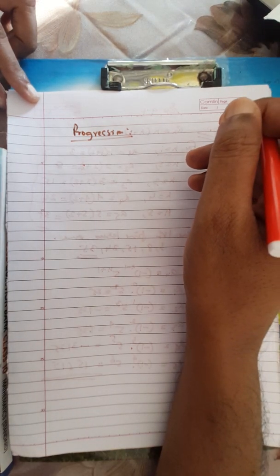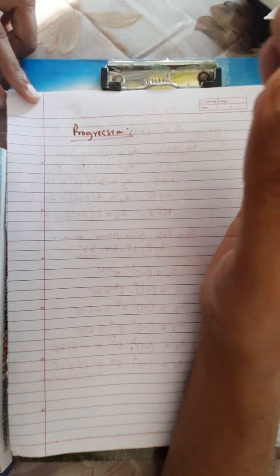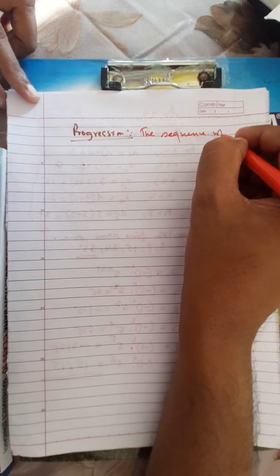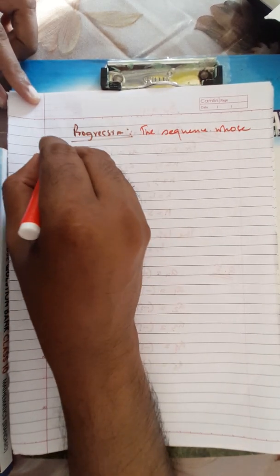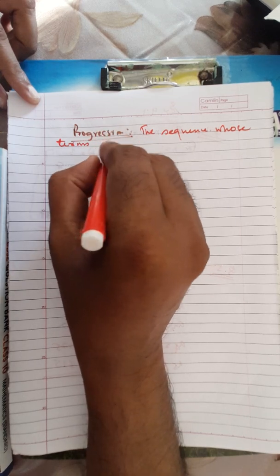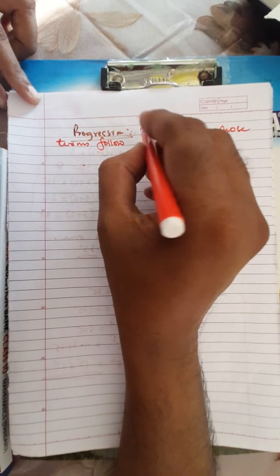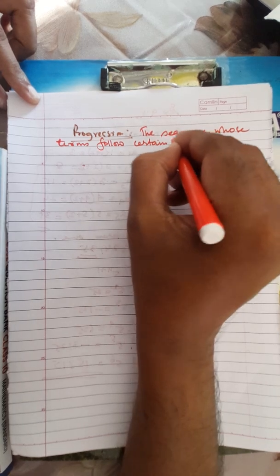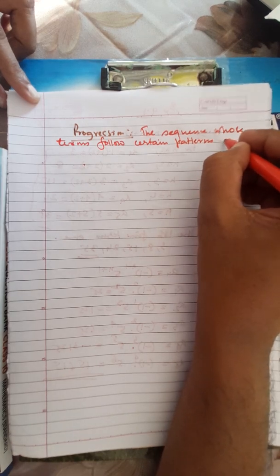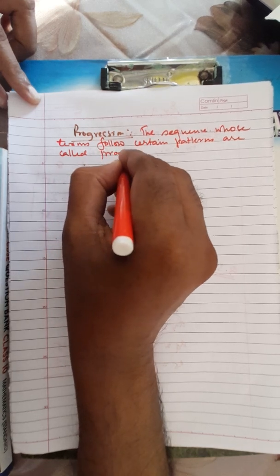Those sequences whose terms follow certain patterns are called progression.